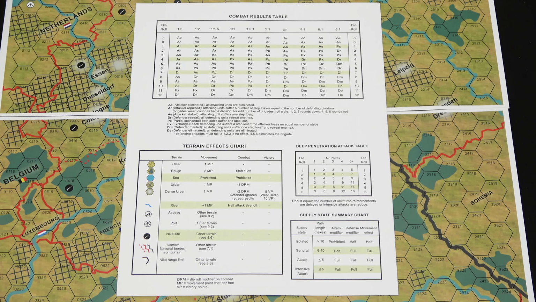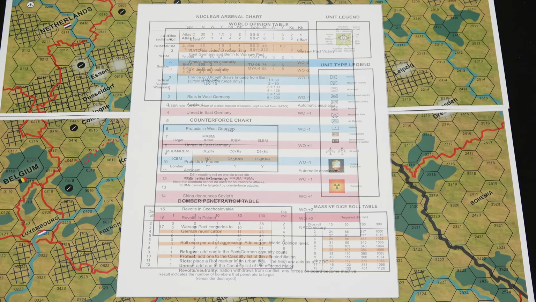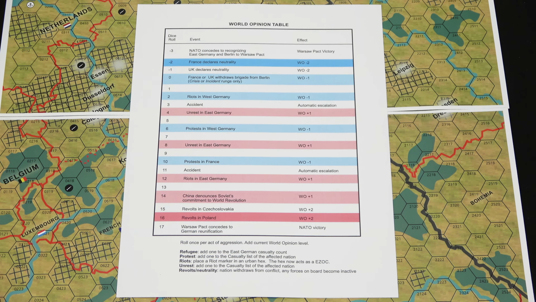On the next sheet we have the Combat Results table, the Terrain Effects chart, Deep Penetration Attack table, and the Supply State Summary chart. On the back of that we have the Nuclear Arsenal chart, the Unit Legend, which explains to you all the stats on each of the counters, the Counterforce chart, Bomber Penetration table, and the Massive Dice Roll table. And on the last sheet we have the World Opinion table.